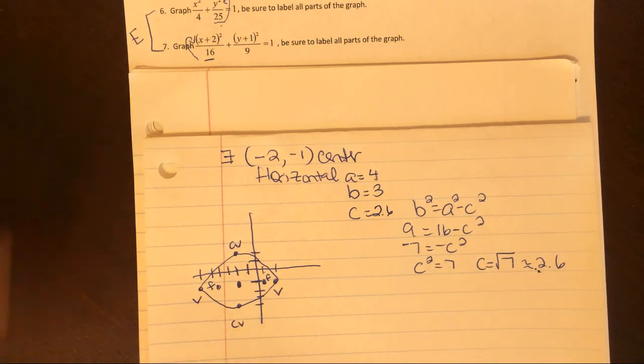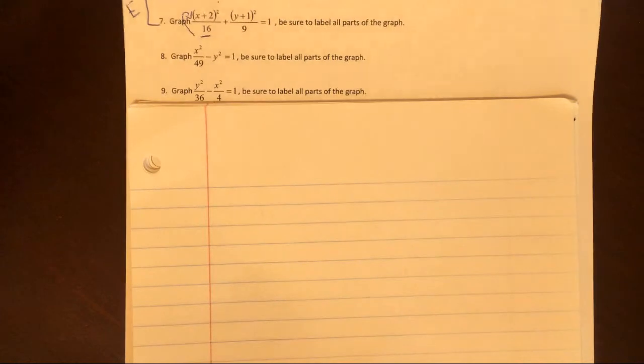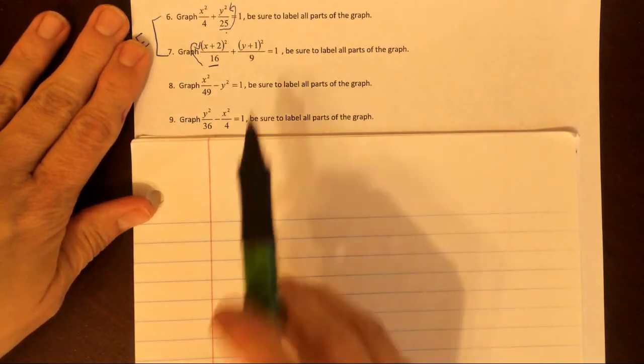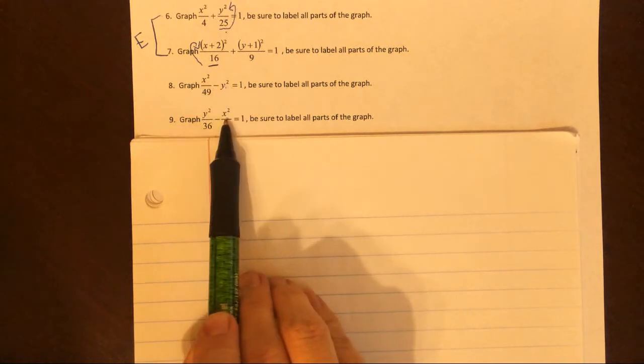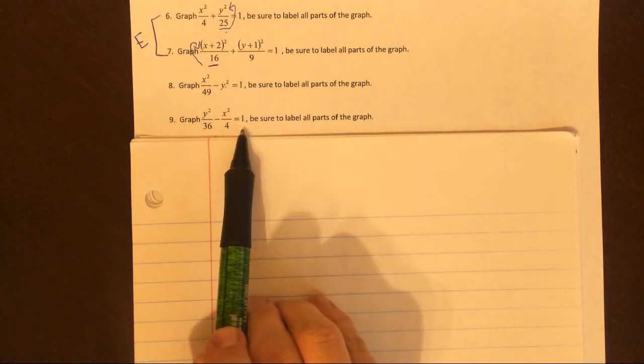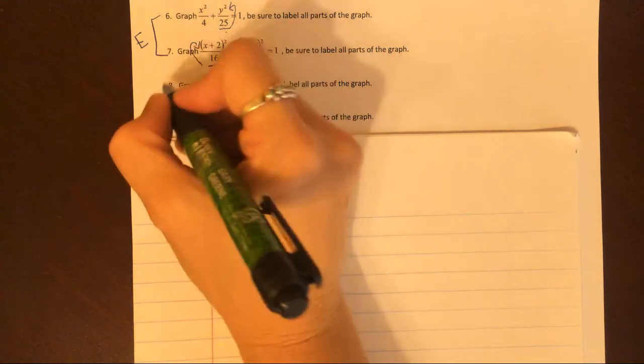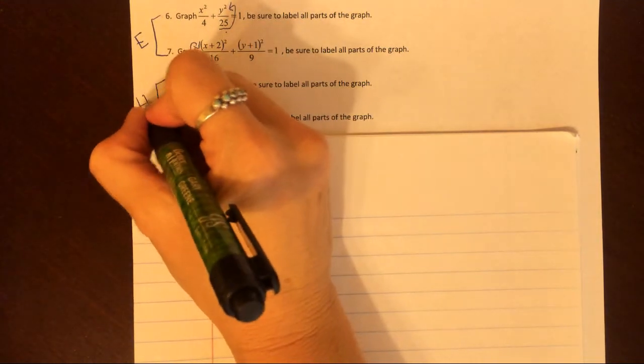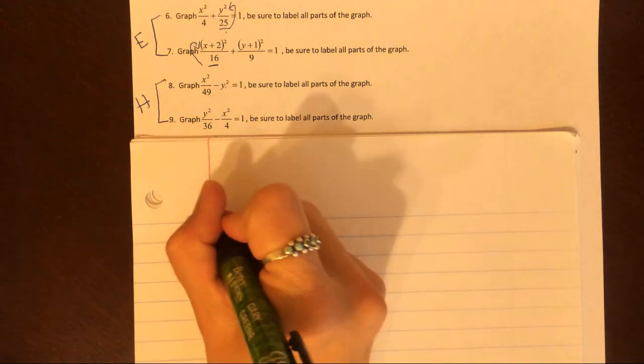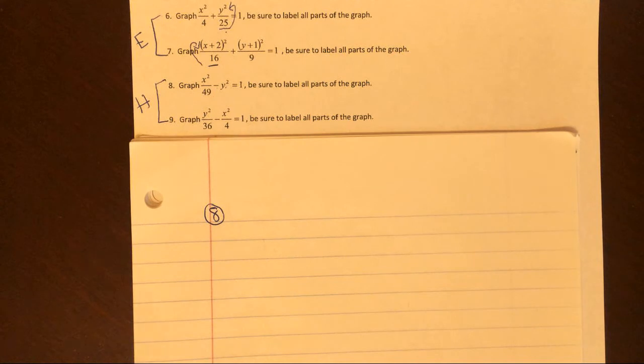All right, so 6 and 7 are both ellipses. Let's go look at the next two problems. 8 and 9 are very similar to 6 and 7. Both variables are squared. Both equations equal 1, but in the middle this time, we have a minus sign. So these are my hyperbolas. A lot of this is very similar to what we just did. So we'll start with number 8.